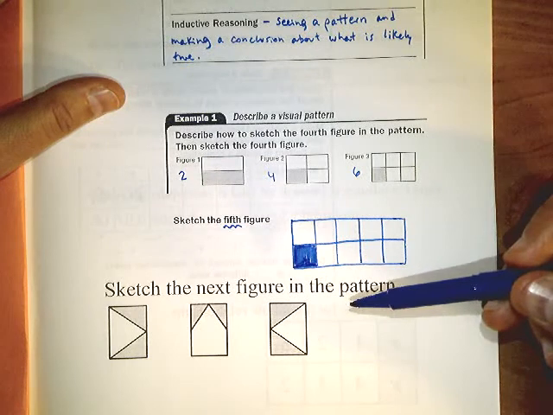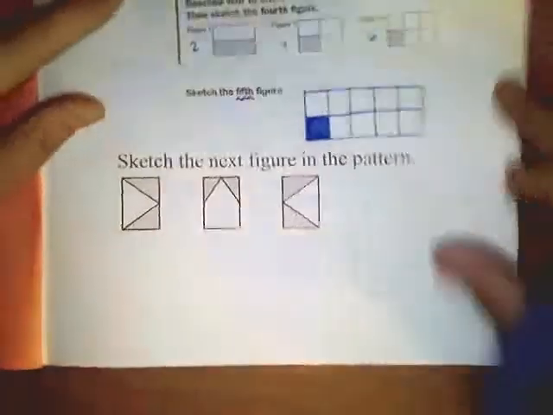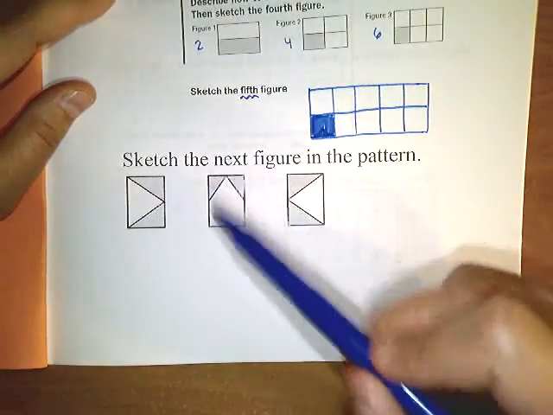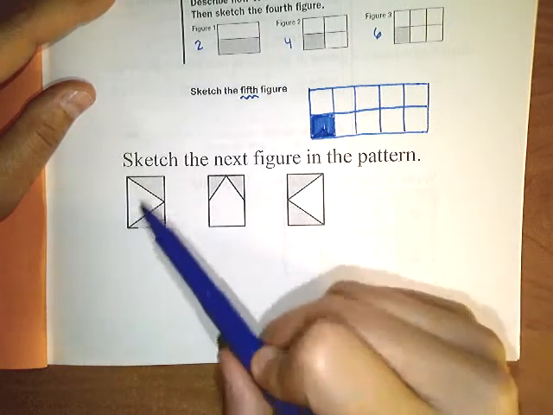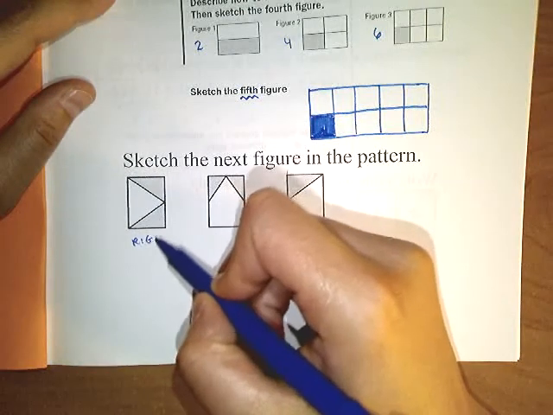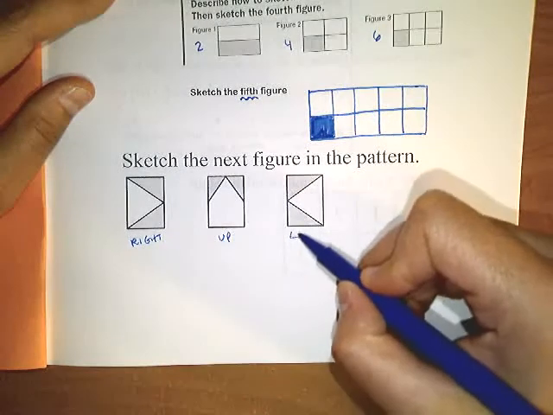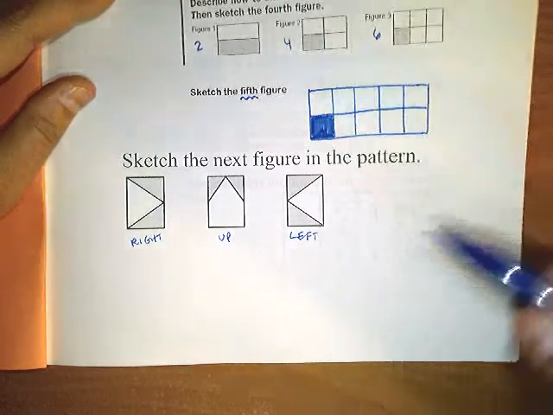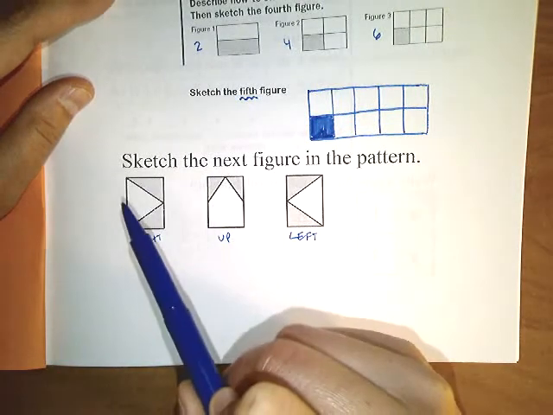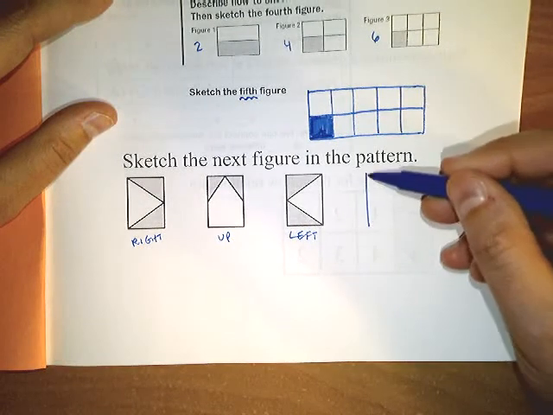Okay, how about this one? Looks like I've got a big rectangle here, a rectangle here and a rectangle here. The large outside shape is always a rectangle. Then inside I've got an arrow pointing to the right on this one, an arrow pointing up on this one, and an arrow pointing to the left on this one. So I'm going to guess that it's rotating around. It's going right, up, left, and my guess would be that the next figure in this pattern would have an arrow pointing down.